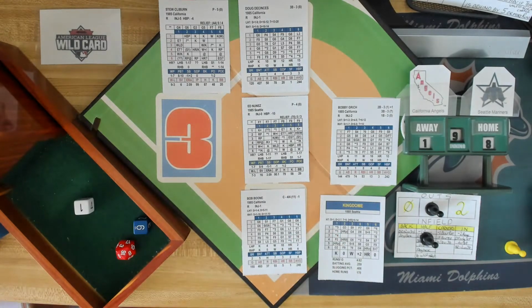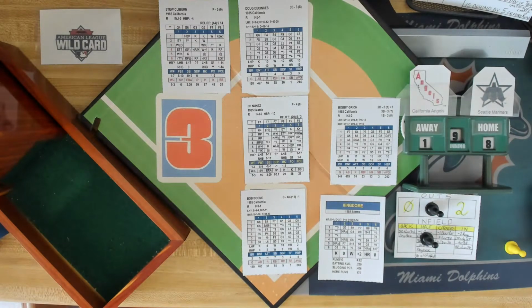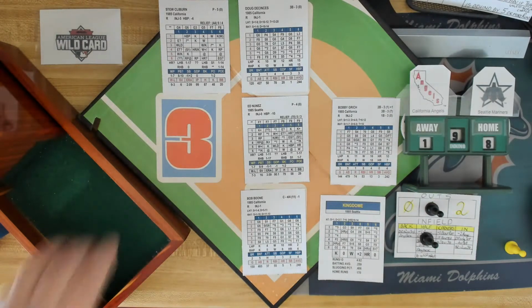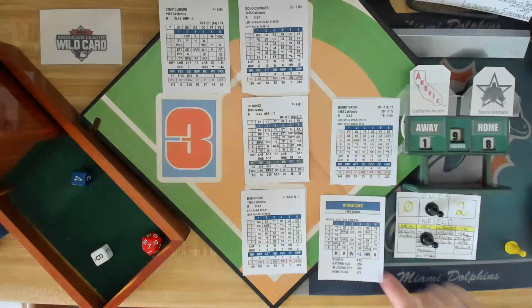Next batter is Bob Boone. Boone is 0 for 2, reached on an error. Runners at first and second, 1 out now. Nunez will pitch. And that's a 1-4. That's a range play at the park. Kingdome says 4-6. That's a ground ball to short to second base.